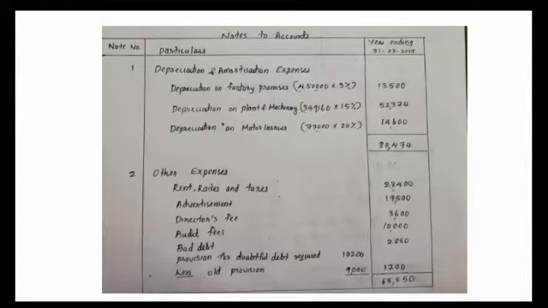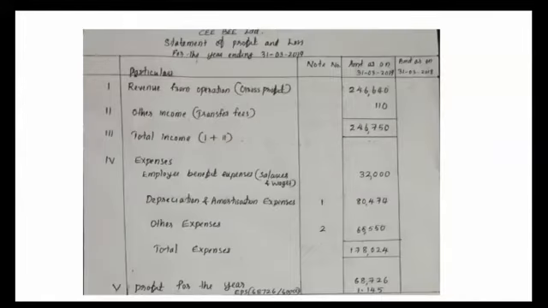Then we can total the depreciation and amortization expenses, and the total is equal to 80,474. Okay, the total of depreciation and amortization expenses is 80,474. The next or the last head in the expenses is other expenses. The items which are not included in the given heads are included in this head, that is other expenses, note number 2.